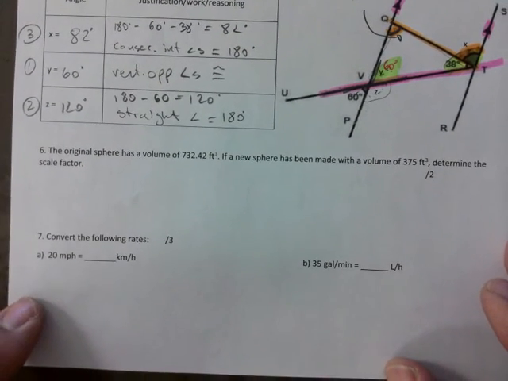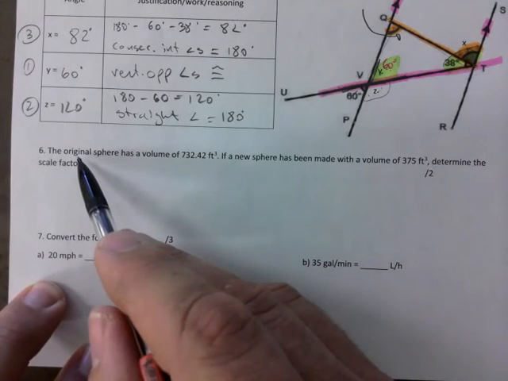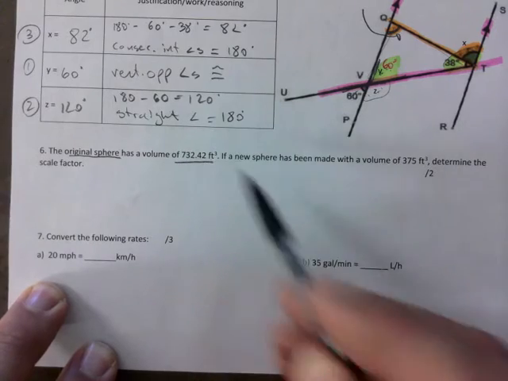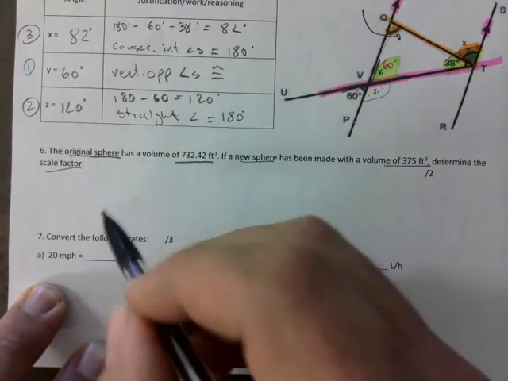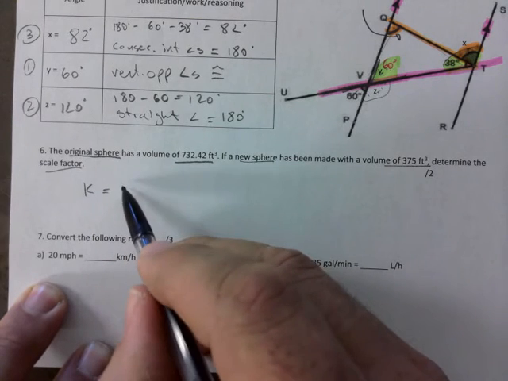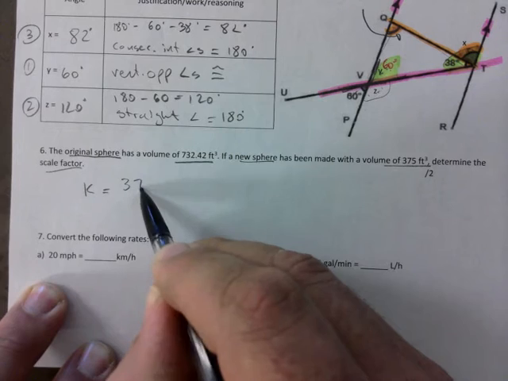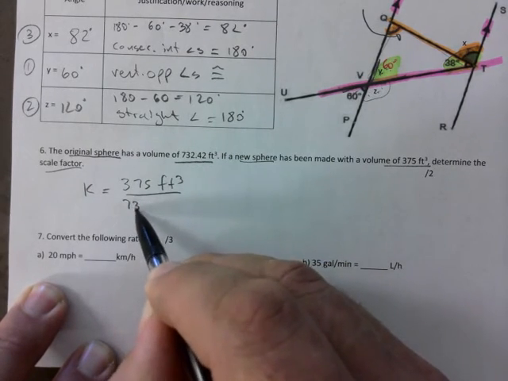So yeah, that's good. Then this one, blast from the past, right? The original sphere has a volume. The new sphere has a volume. Determine a scale factor. So this is what I see quite often. So new, where's the new one? 375 cubic feet. How about you put down the units?